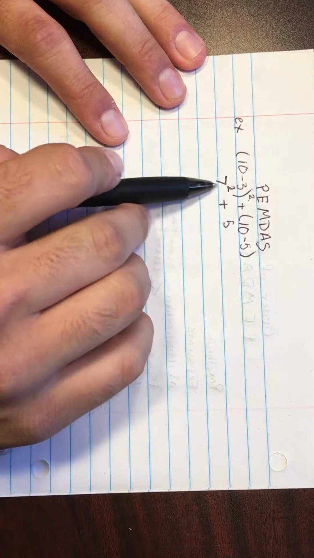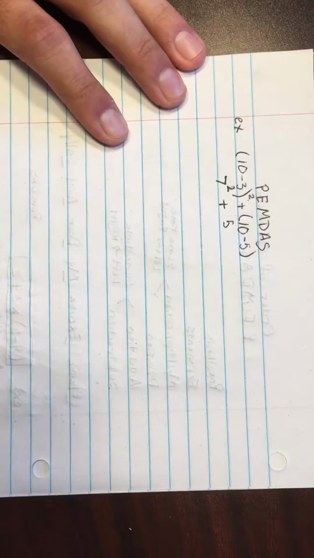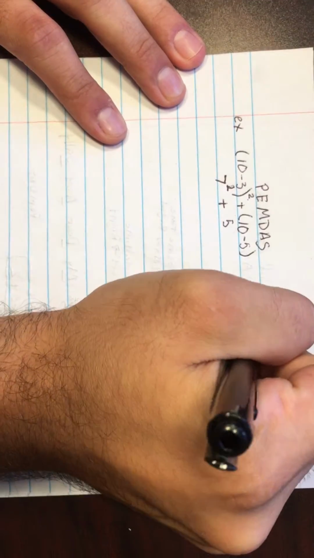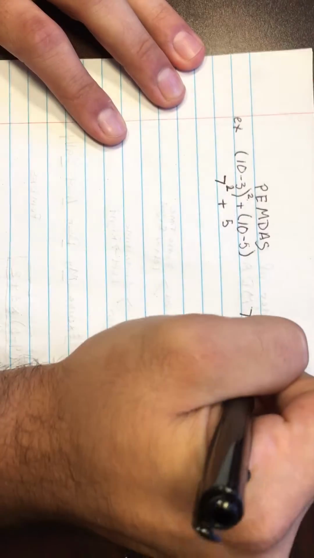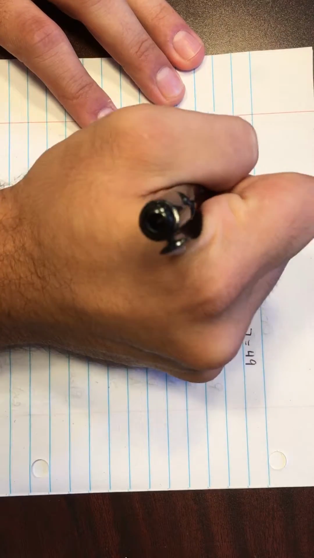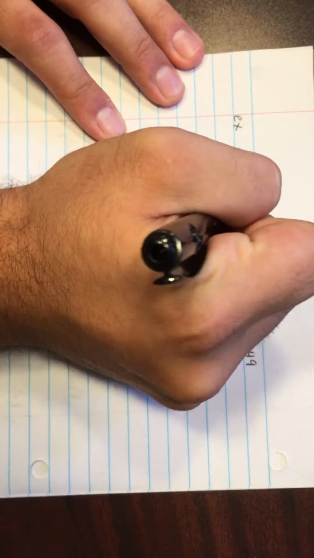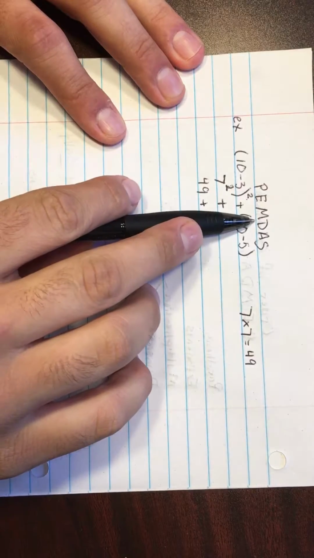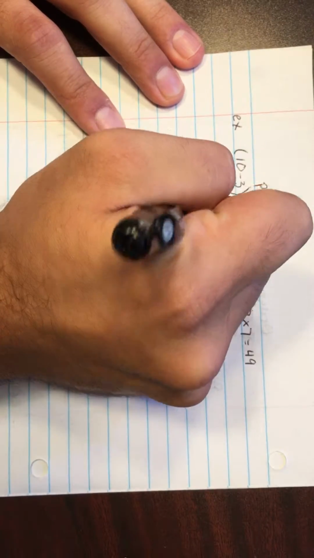Now we go to our exponents. We have 7 to the second power, which is just 7 times 7, which equals 49. So 7 squared is 49. Bring that down. Bring everything else down. 49 plus 5, that's what we're left with. So again, no multiplying or dividing, but we do have some adding. So 49 plus 5 is going to give you 54.